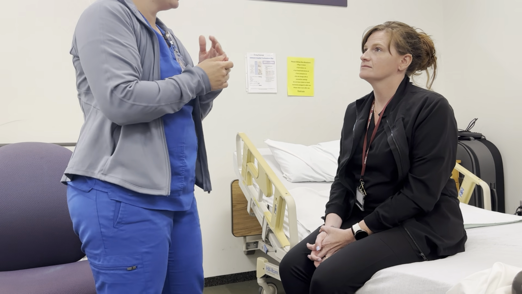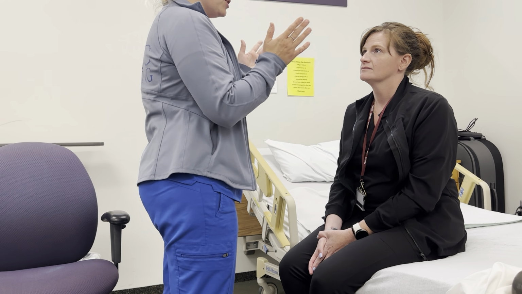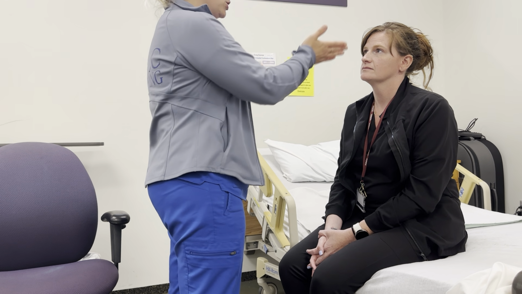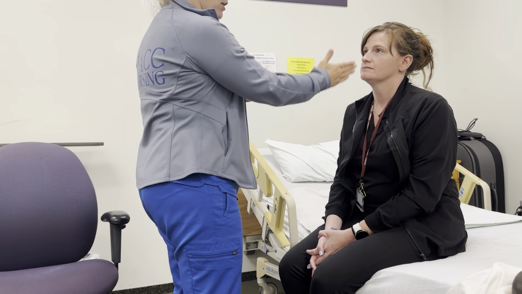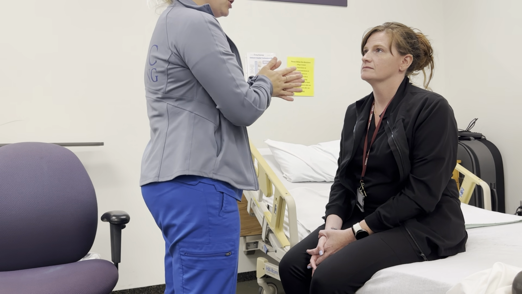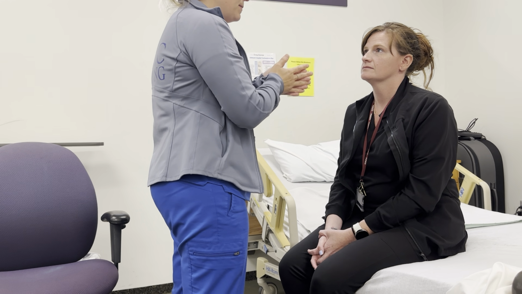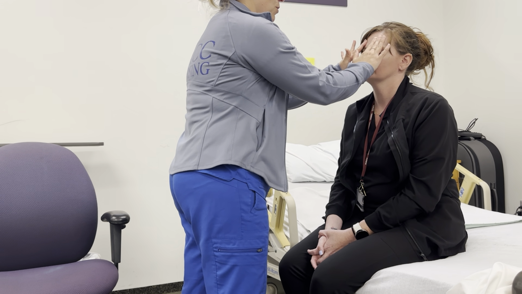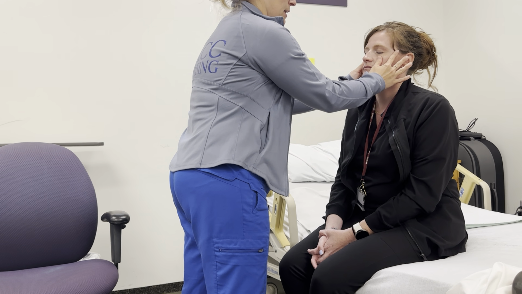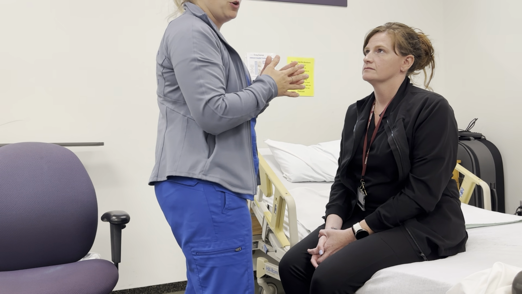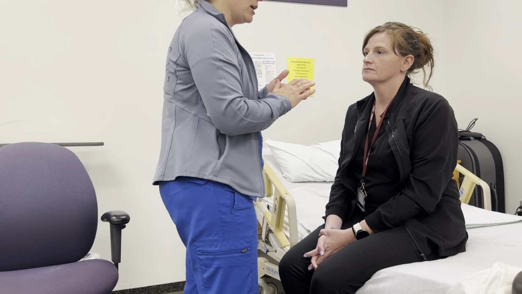So the first thing that we're going to start with is we're going to inspect for symmetry of the face. What we're looking for is facial drooping. If I drew a line down the middle of her face, both sides should look symmetrical. Next I'm going to do palpation. I'm palpating the frontal and the maxillary sinuses, and we would want no tenderness upon palpation.